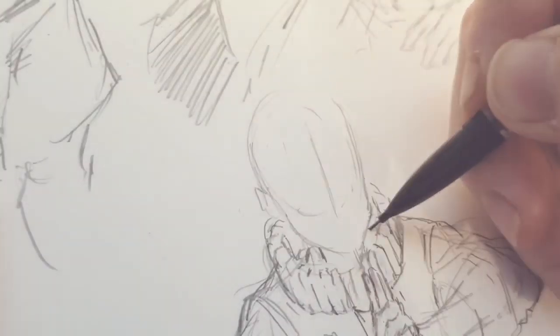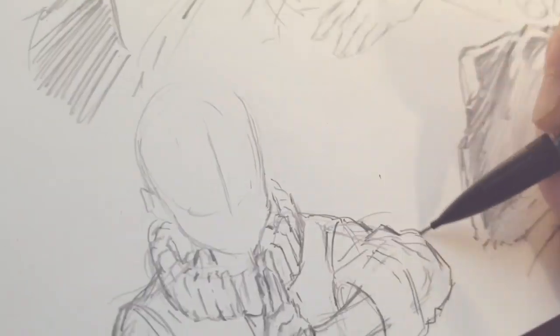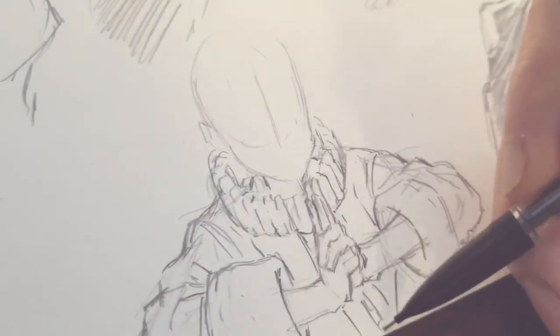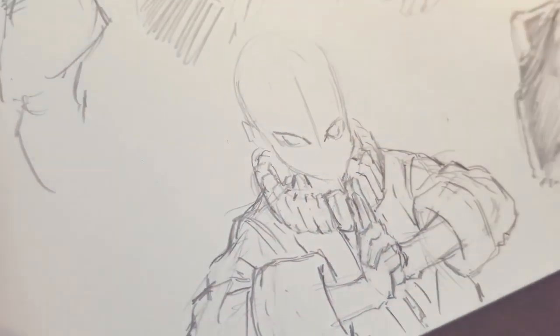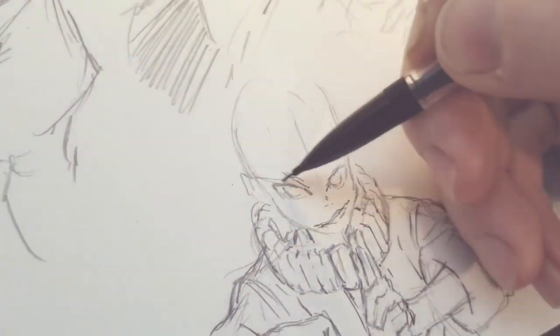So what ended up happening was I pretty much started to draw the hands backwards. I started drawing the thumbs on the wrong side of the hand, and that's why it's having such a hard time. But as you can tell now, we've got so much further in the illustration. It is Naruto from One Piece.